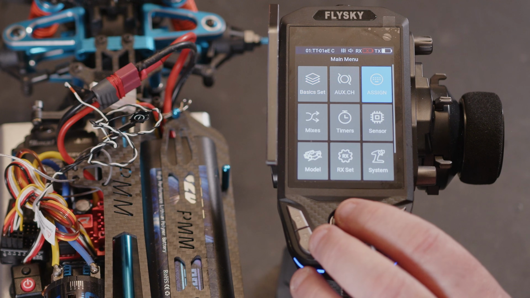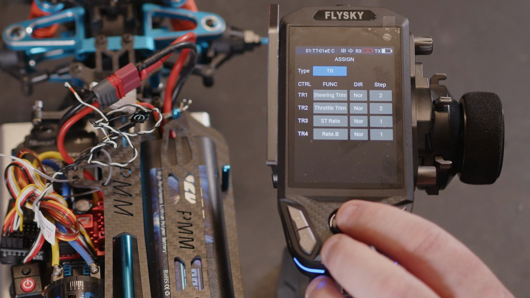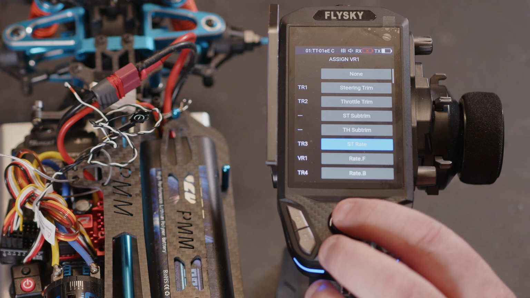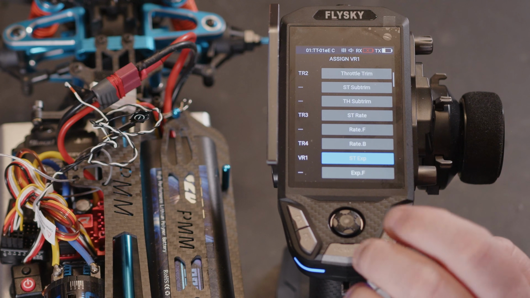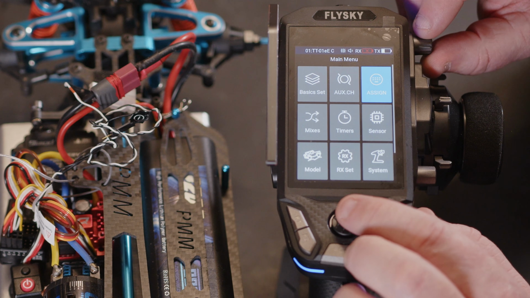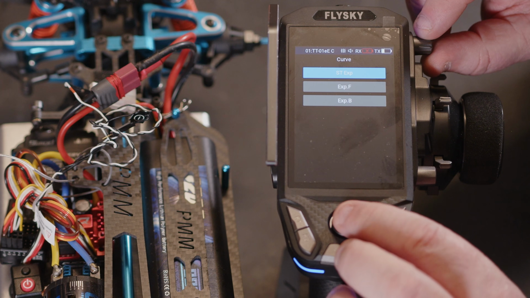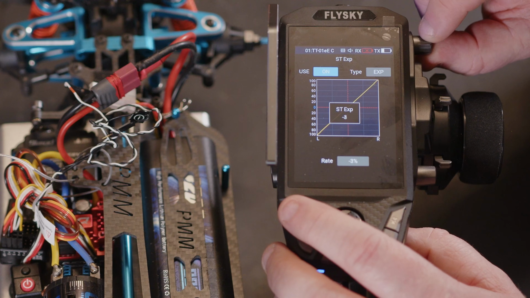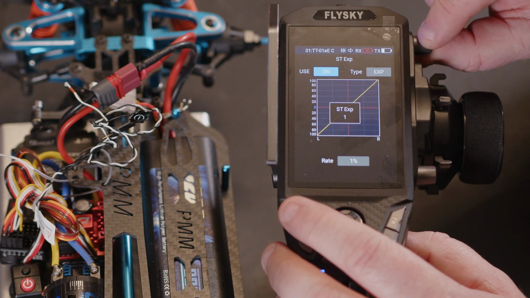Other things, so if we go to assignment menu and then we come down to, I believe, either the trims or the variables, we should be able to do this. So if we go in VR1 and you set that to your steering Expo, if we go to his Expo screen so you can see what we're doing, so we've gone to curve, go into steering, so we've got a button to turn it on, and then we're using one of the variables to actually increase or decrease it.